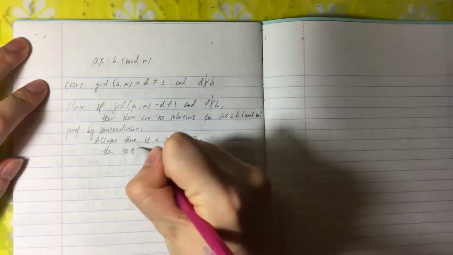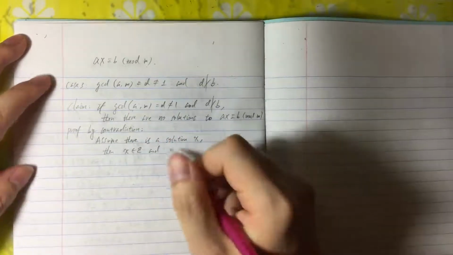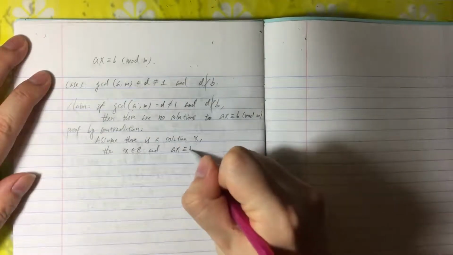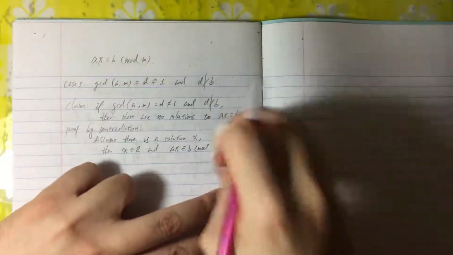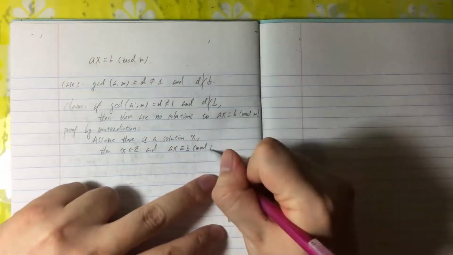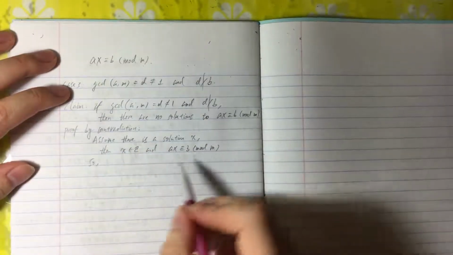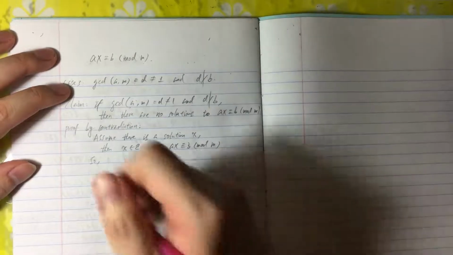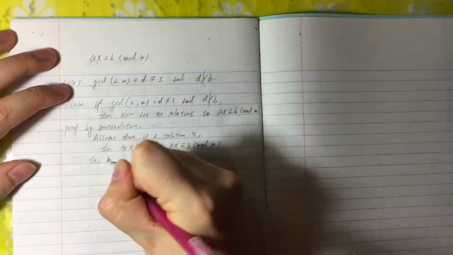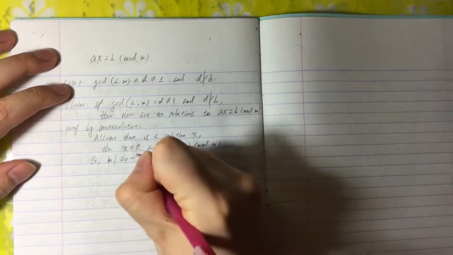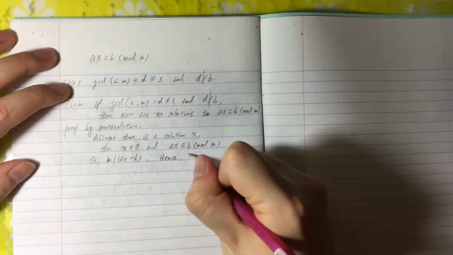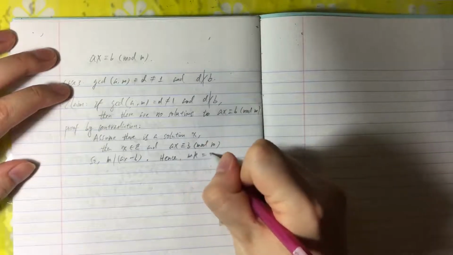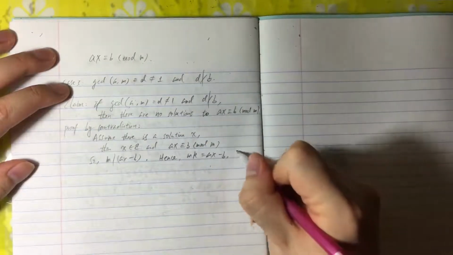Then x is an integer, and ax is congruent to b mod m. Then, by definition of congruence, that means m divides ax minus b. Hence, m times the integer k equals ax minus b, where k is an integer.